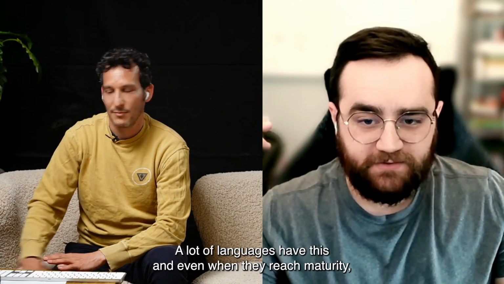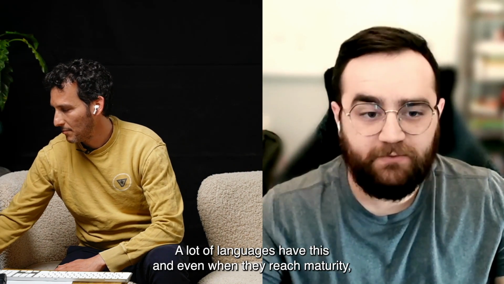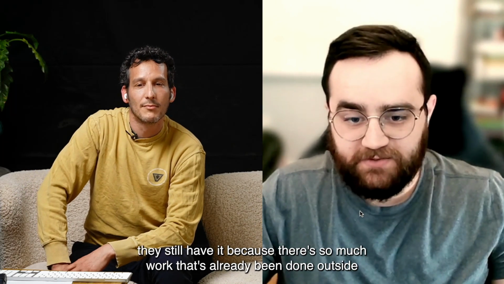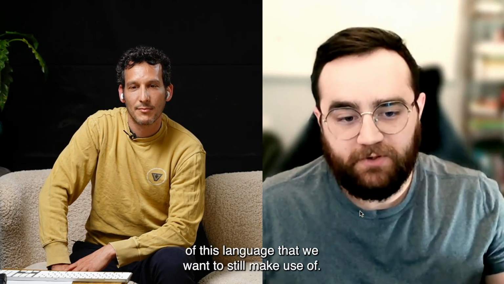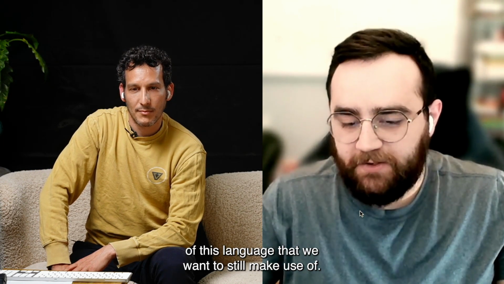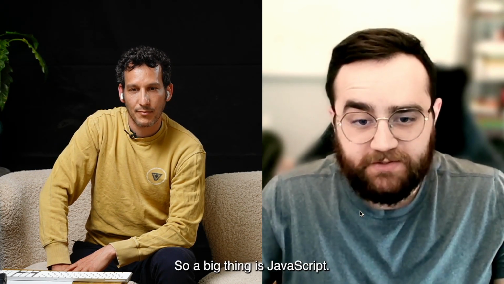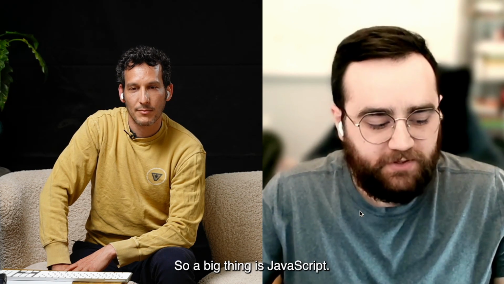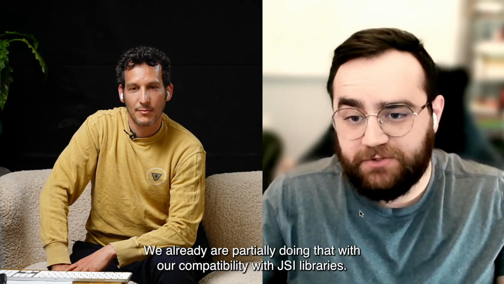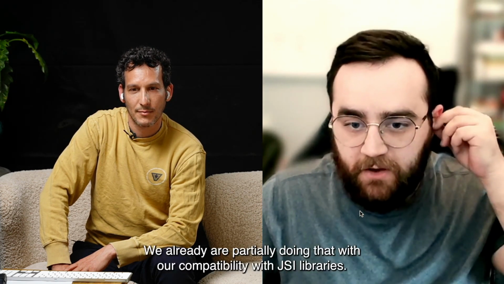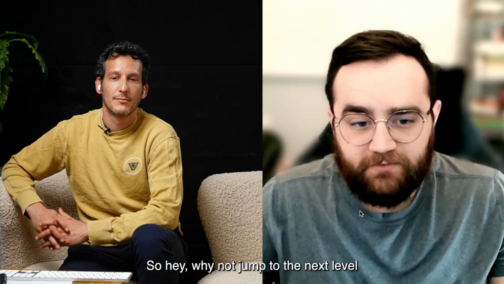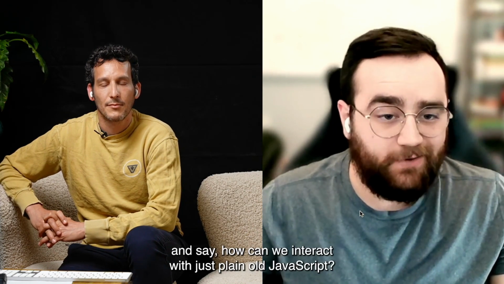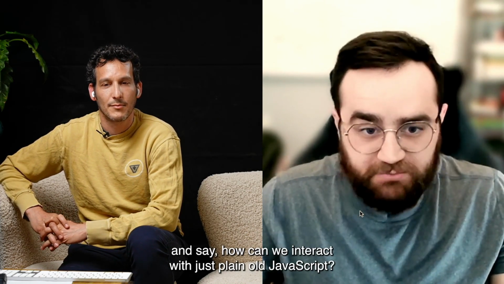A lot of languages have this, and even when they reach maturity, they still have it because there's so much work that's already been done outside of the language that we still want to make use of. So a big thing is JavaScript. We already are partially doing that with our compatibility with JSII libraries. So hey, why not jump to the next level and ask how we can interact with just plain old JavaScript?